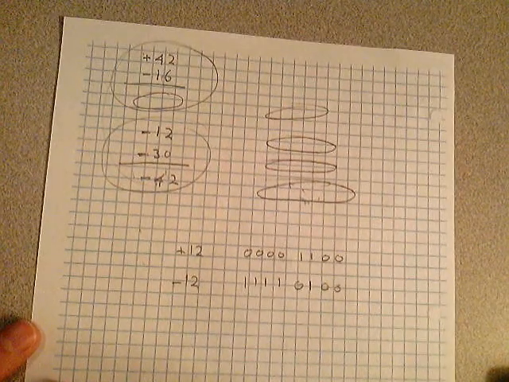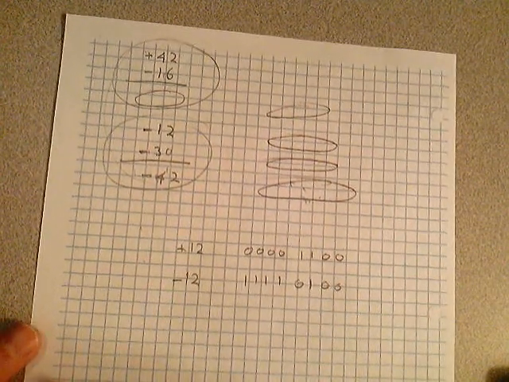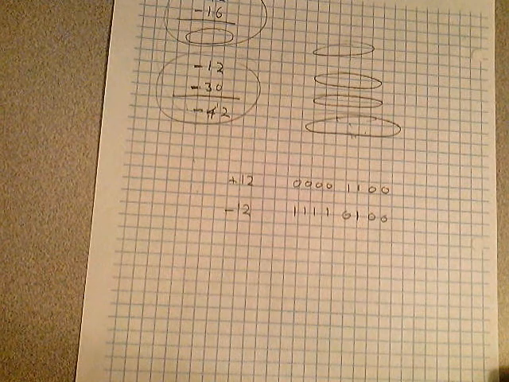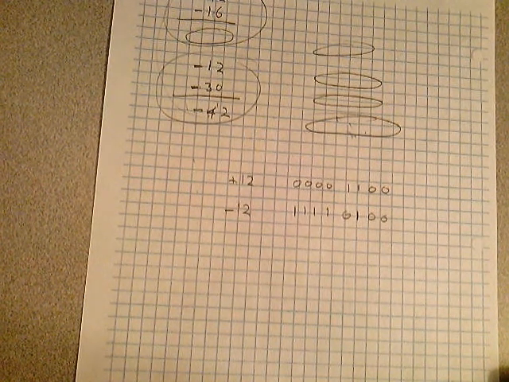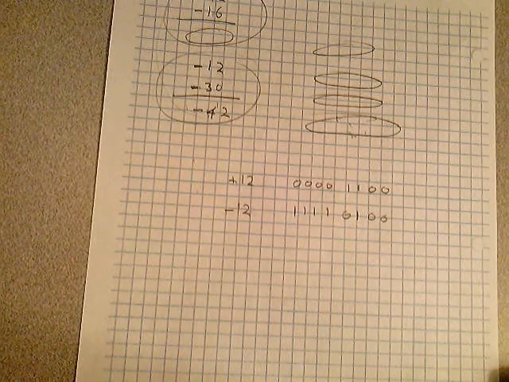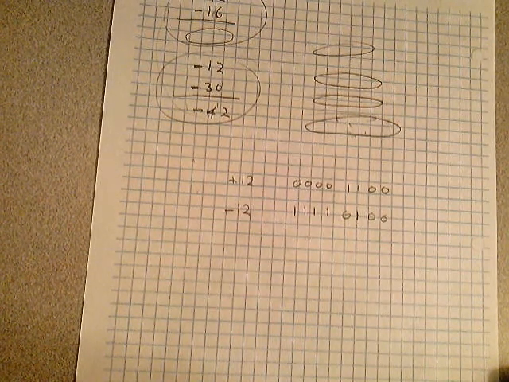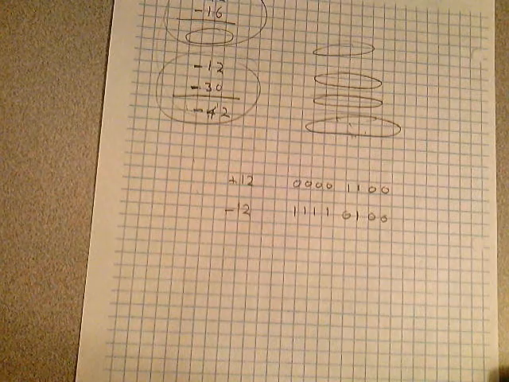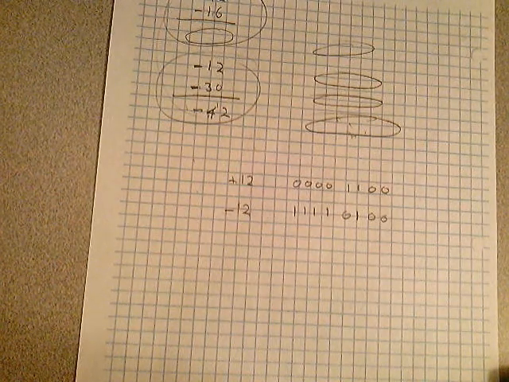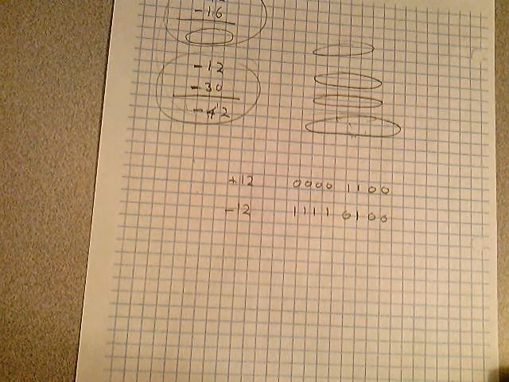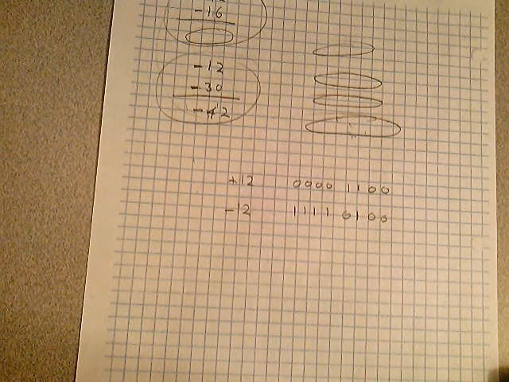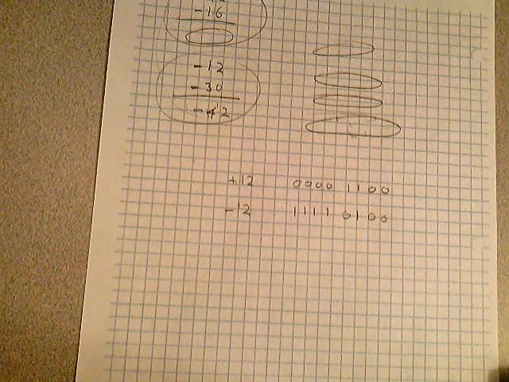Because when we look at the hardware through the next couple lectures, you're going to see that the way the mathematics is done is with 2's complement arithmetic, and they do that with hardware. It's very easy to do with hardware, and I'm going to show you that in the next lecture. That concludes this lecture.